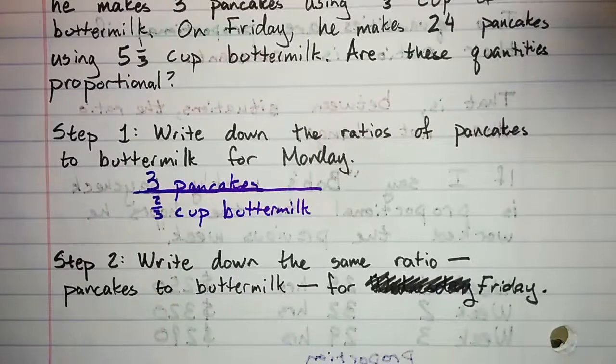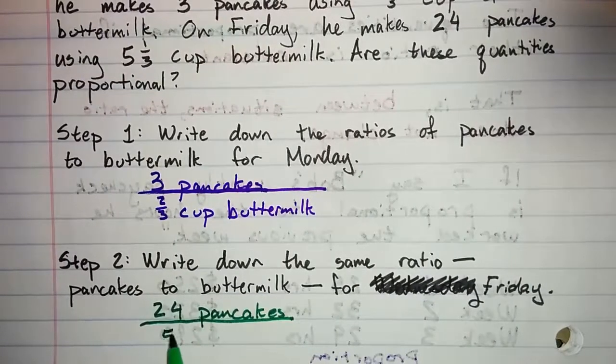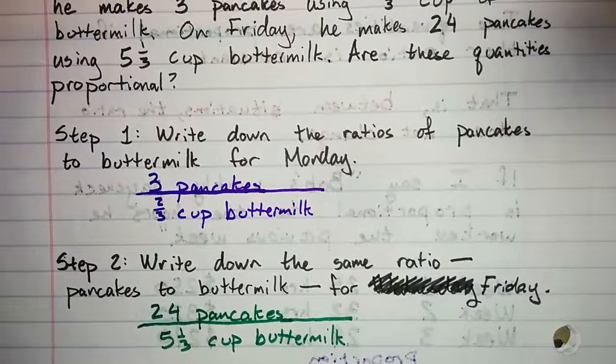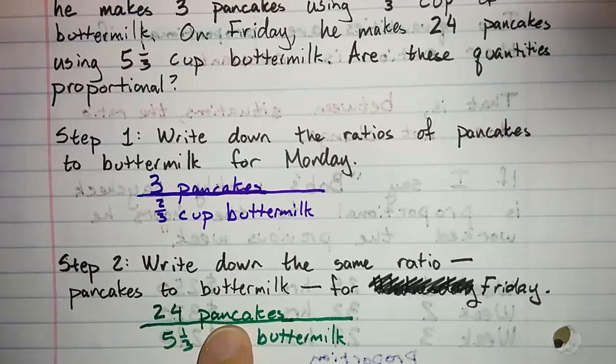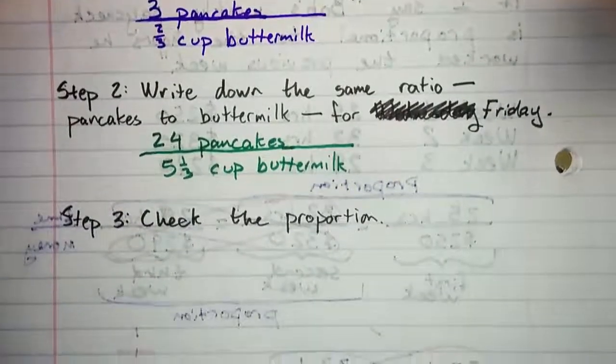On Friday, he made 24 pancakes using 5 1/3 cups of buttermilk. Okay, so the question is, is the ratio of 3 pancakes to 2/3 cup buttermilk the same as the ratio of 24 pancakes to 5 1/3 cups buttermilk?